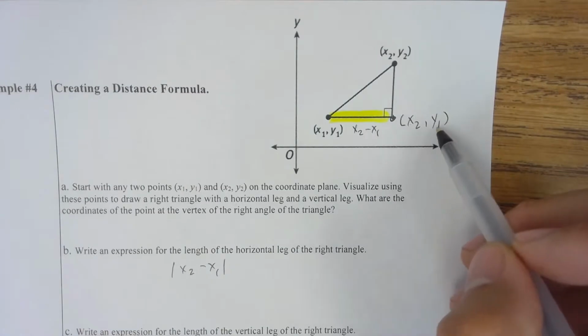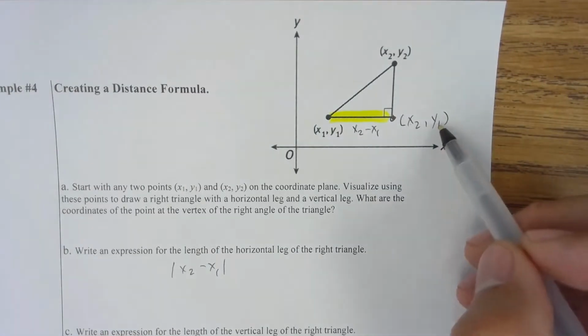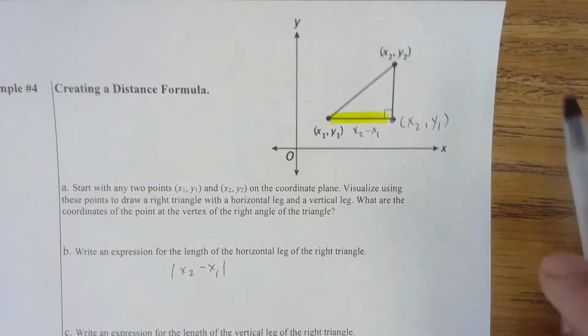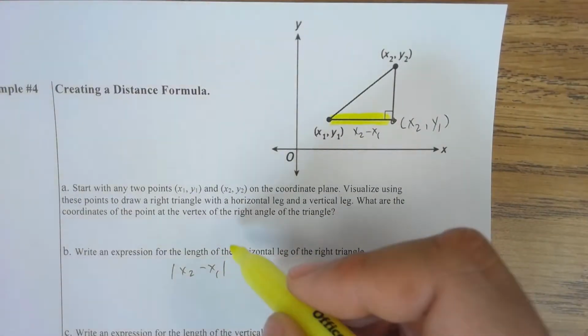y1 minus y1 is going to be 0, so that does not help us. The only difference we find is between the x coordinates. So that's for the horizontal.